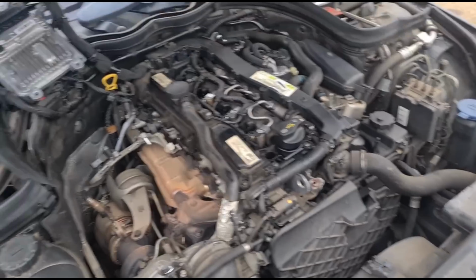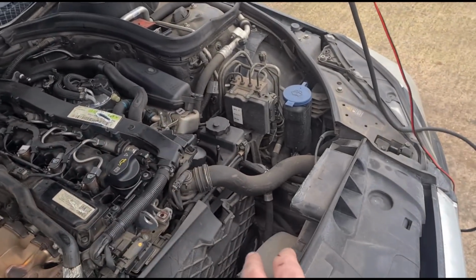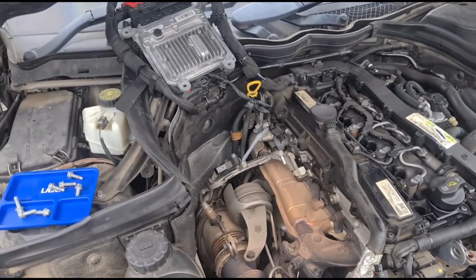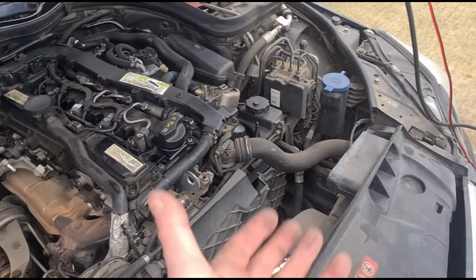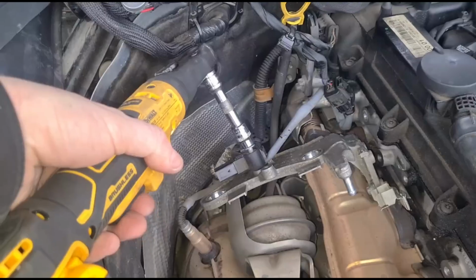Okay, so really we can do it either way around. We can clean the DPF first or replace the hose. We'll probably just do it like this. We'll clean the DPF out, then we're going to have to raise the car up, get underneath, so we can replace that hose down there.